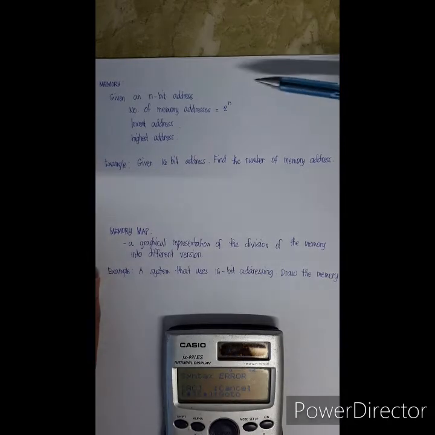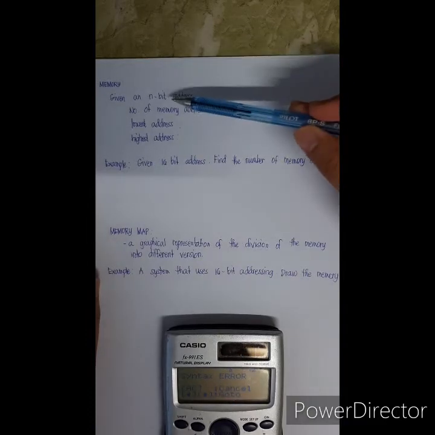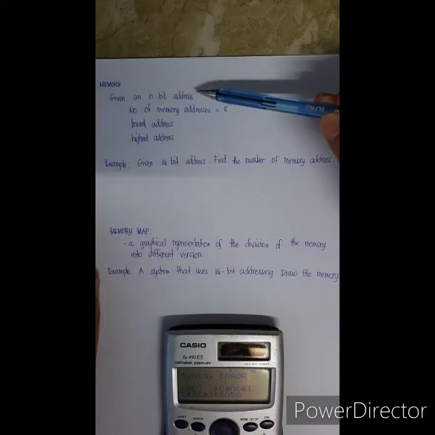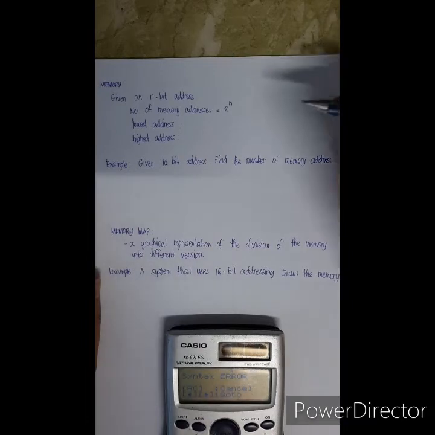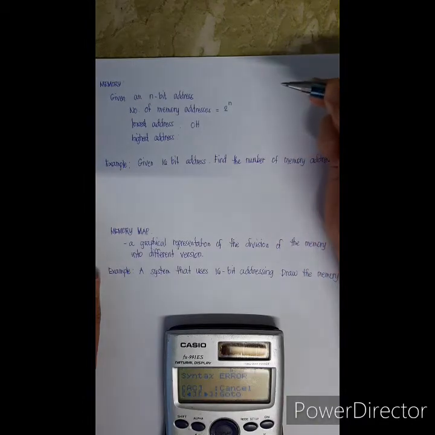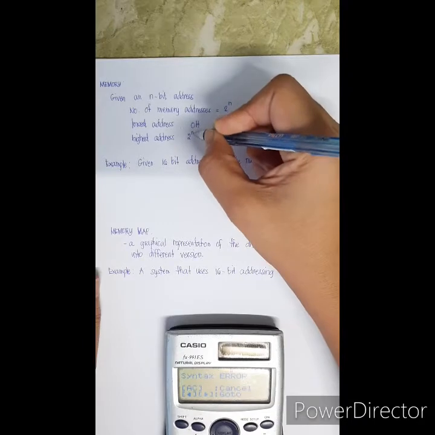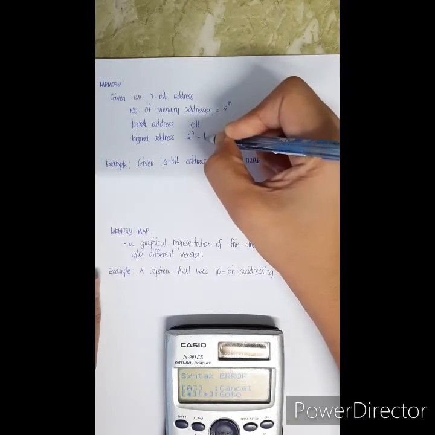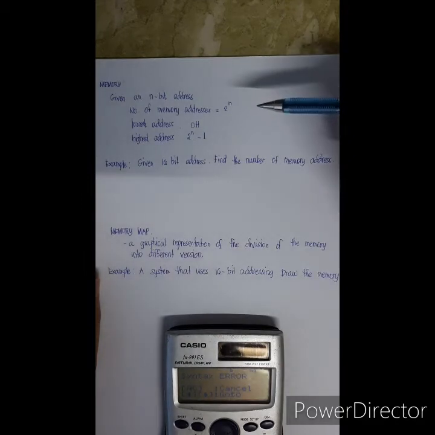The number of memory addresses is equivalent to 2 raised to n, where n is the number of bit addresses. Basically, the lowest address is stated as 0 hexadecimal and the highest address is 2 raised to n minus 1. So, it depends on how many bits of addressing is given in our problem.